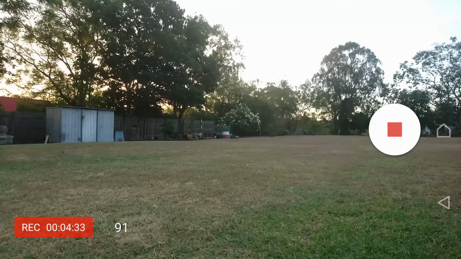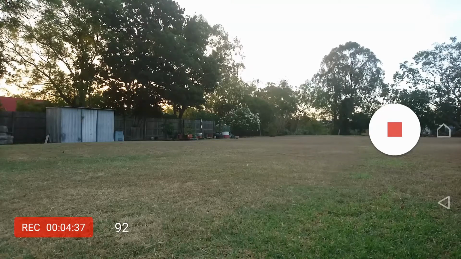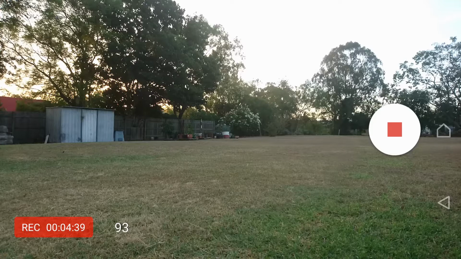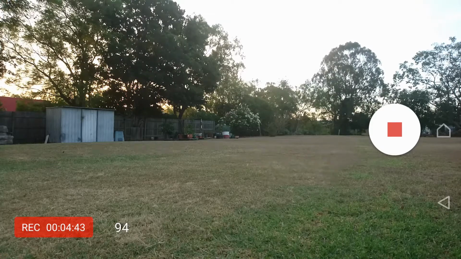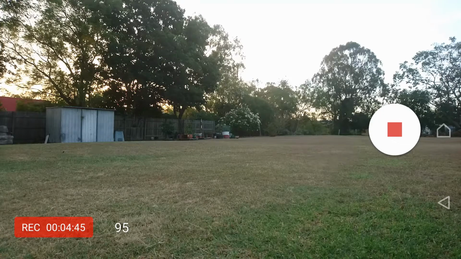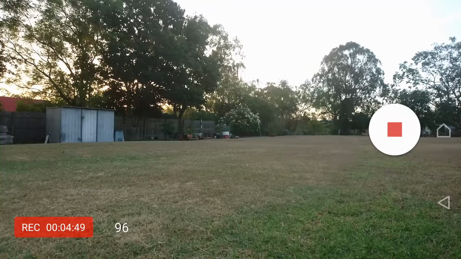Now we're close to the 5-minute mark. You can see we have actually piled up quite a few photos here. Hopefully I did it at 5 minutes. I can't remember if I did it at 5 minutes or 10.